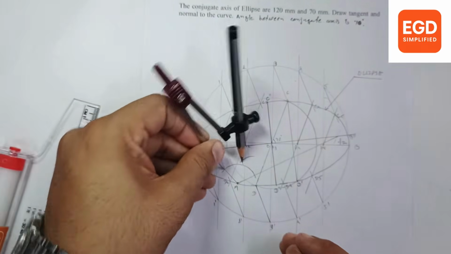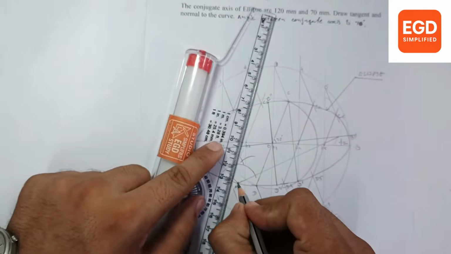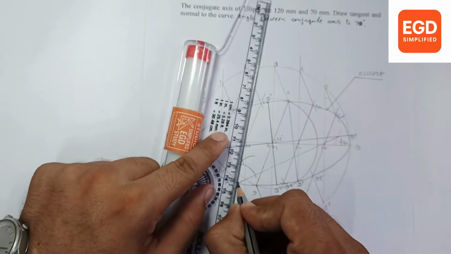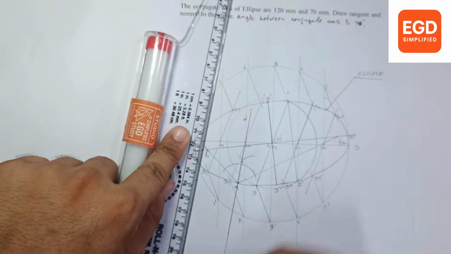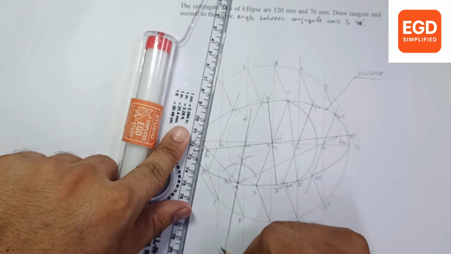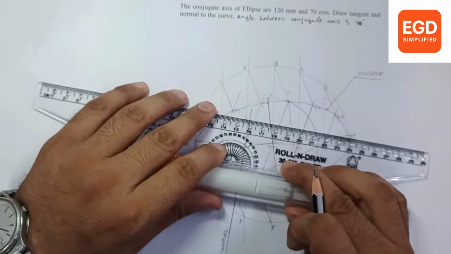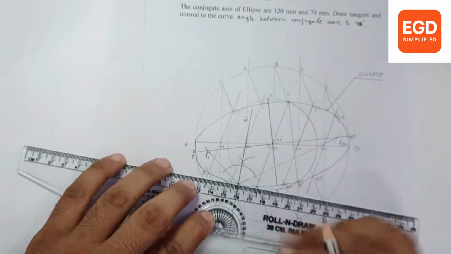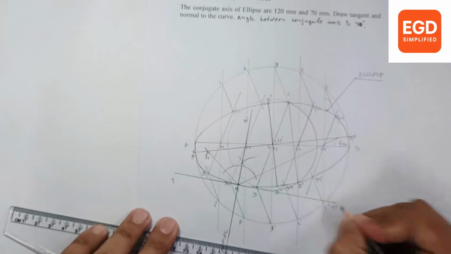Like this. From the intersection of arcs and the end point M, we will draw a smooth line. Give the name N dash, the normal, and a perpendicular line to that from the end point will give us T dash, the tangent.